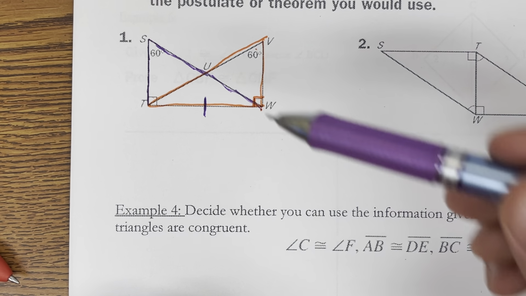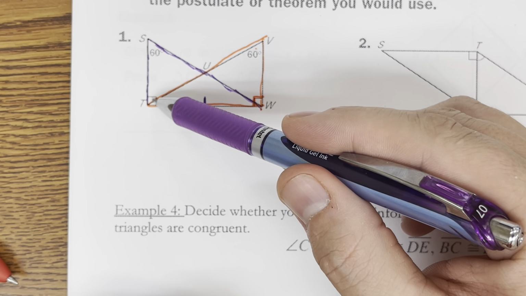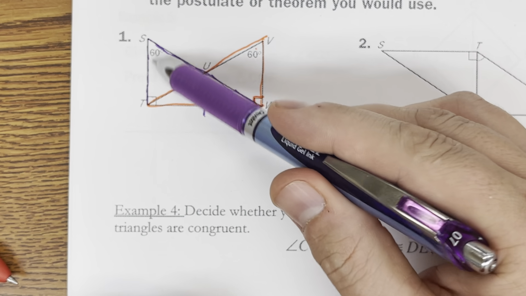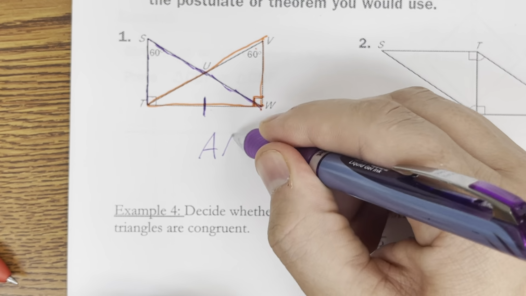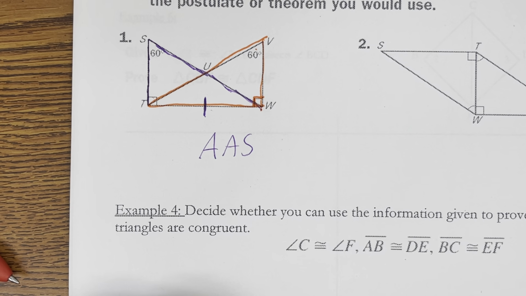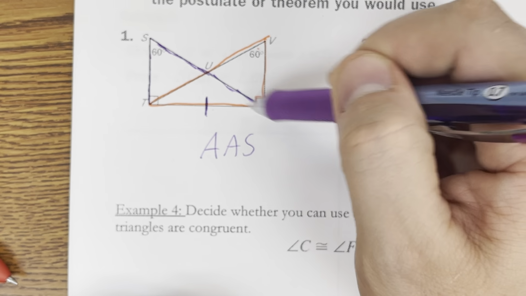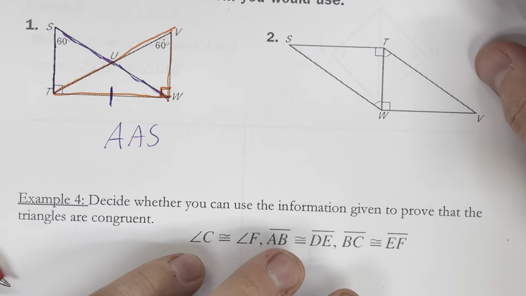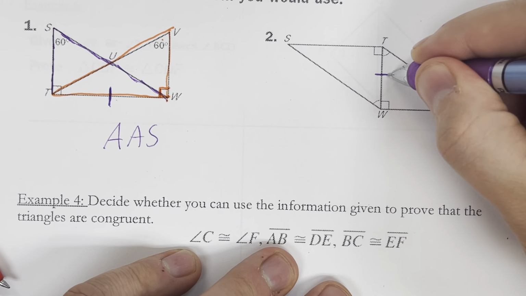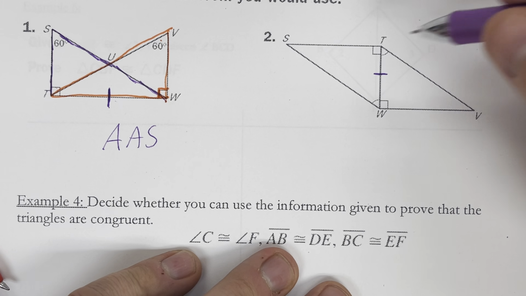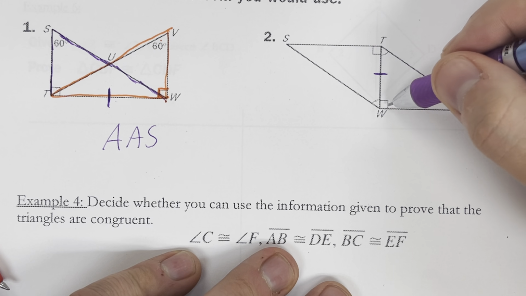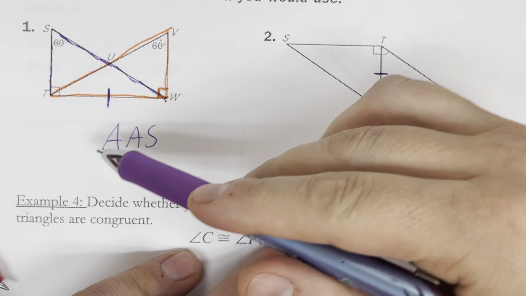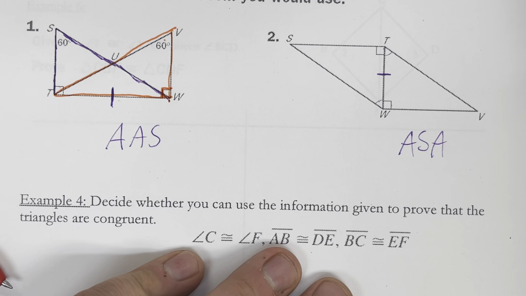With every right triangle, you are not always going to use hypotenuse leg. Okay? So I see that I have an angle, congruent angle, the 90s and the 90s. So angle, angle, side is what we'd have to use for this one, not hypotenuse leg. The hypotenuse is here. We don't know if the hypotenuses are congruent based on the information that was given. All right, the next triangle, that piece in the middle is shared for both, so TW is congruent to itself. So I see angle, side, angle, and angle, side, angle. So yes, they are congruent, both of them, one by angle, angle, side, the other by angle, side, angle.